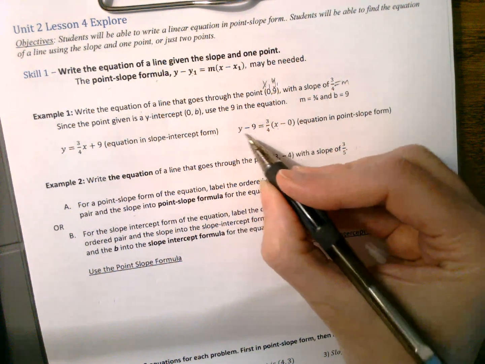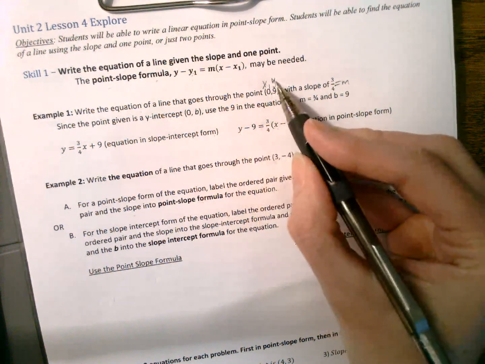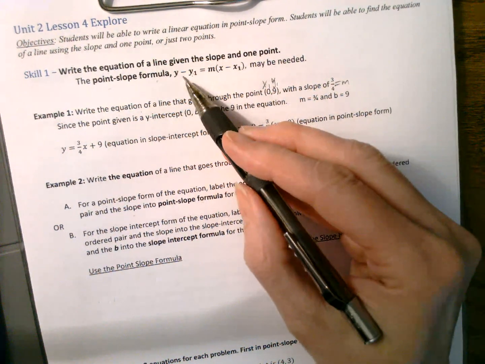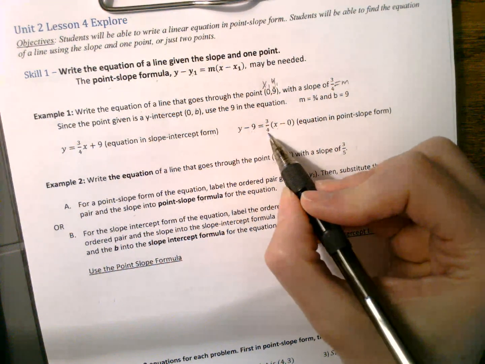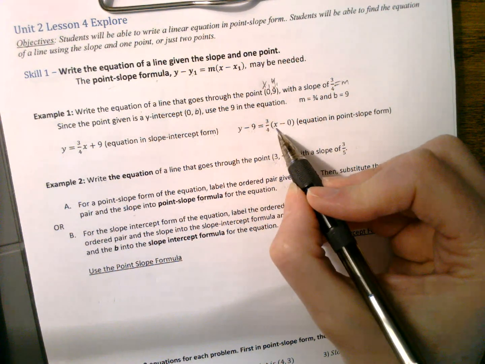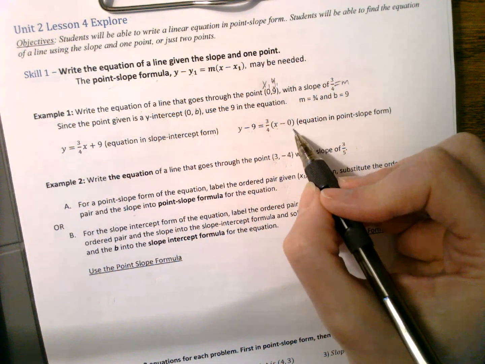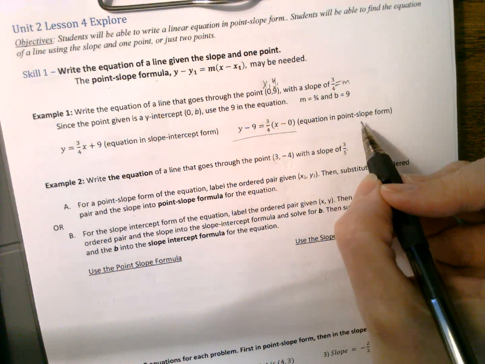So for the point slope, there's my y. That stays. Okay, my y1 goes in here. That's a positive 9, but the slope has a negative in it, so that's the way it looks. And then my slope goes here. This x stays there, and then this x sub 1 is my x from my ordered pair. So I'm done. There's the equation of the line.